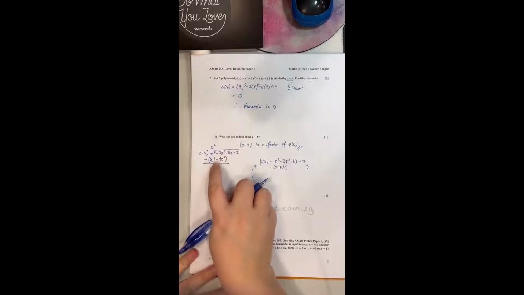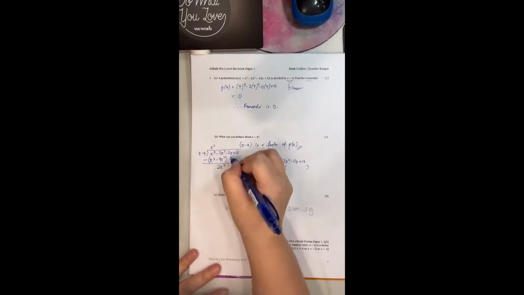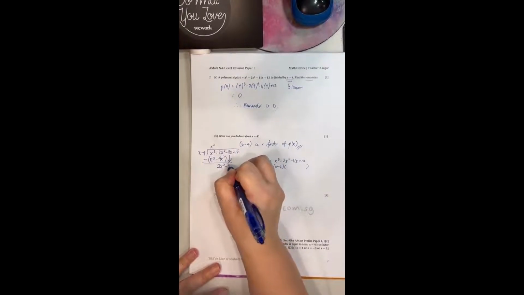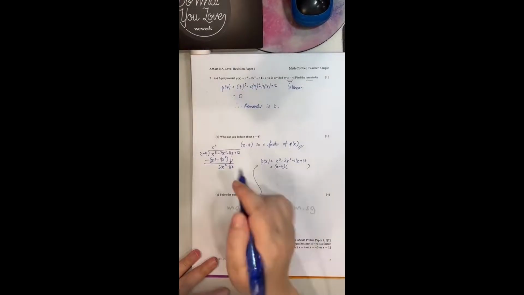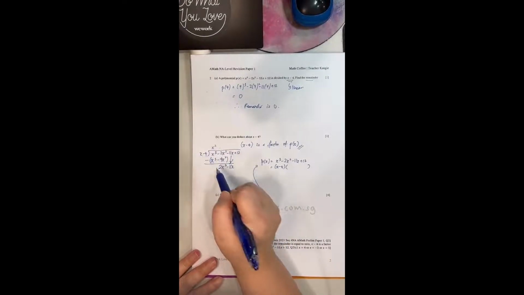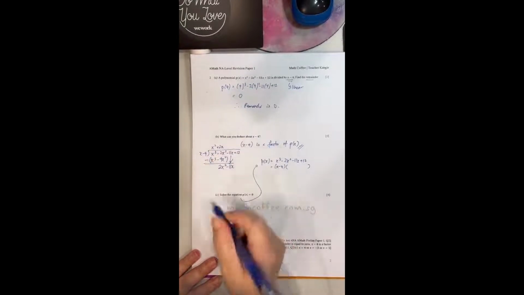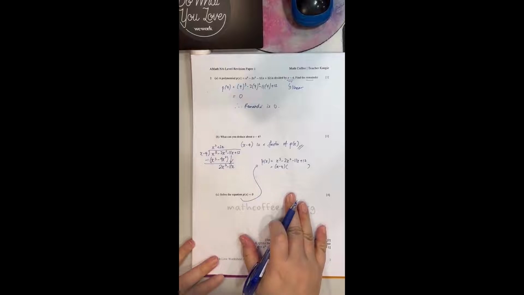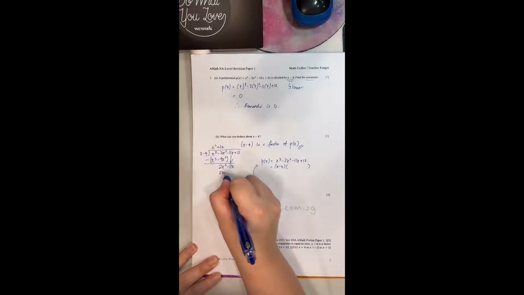So minus 2 minus minus 4 means minus 2 plus 4, so it's a positive 2x squared. Bring this down, minus 11x. So we can continue to divide. Now ask yourself, what multiplied by x gives me 2x squared? In this case, it is plus 2x. This times this is 2x squared.